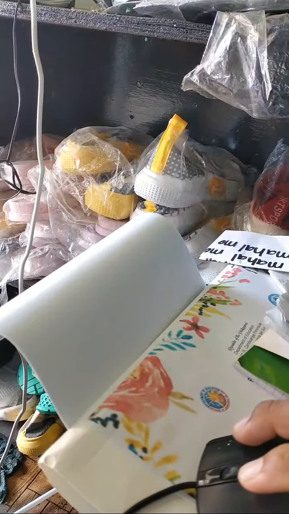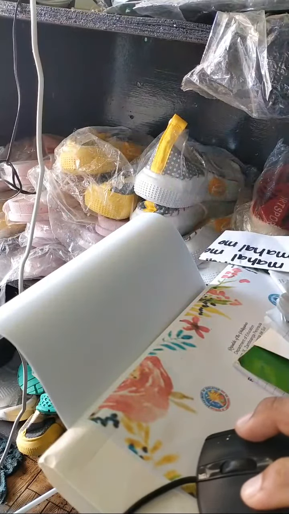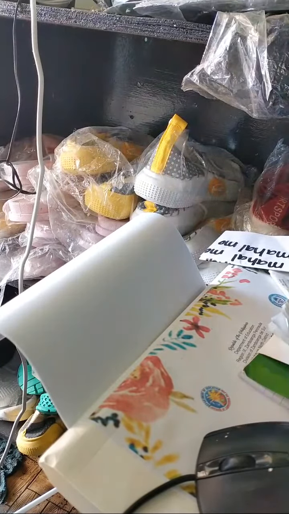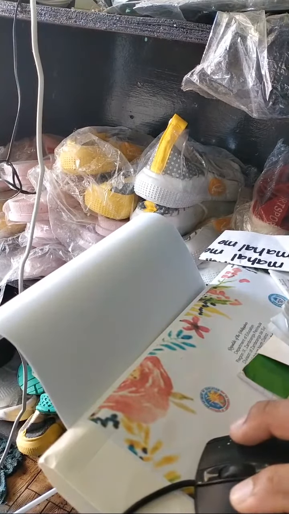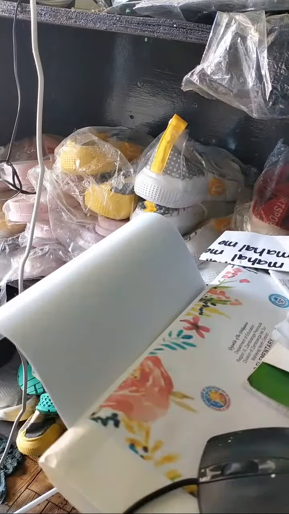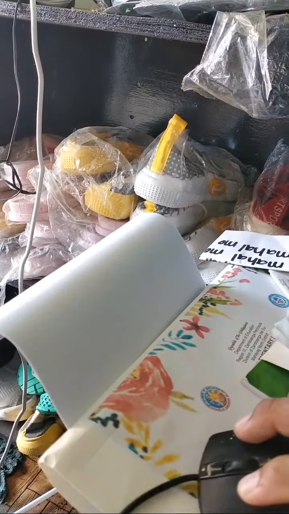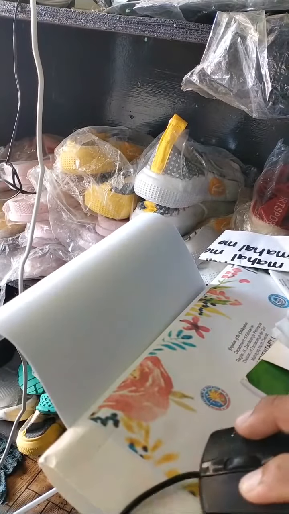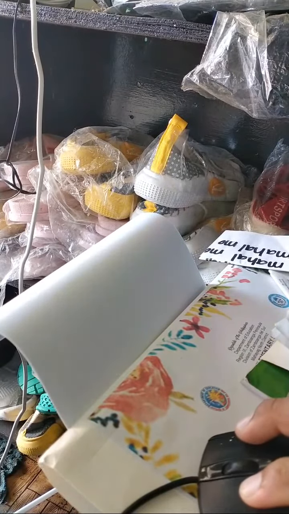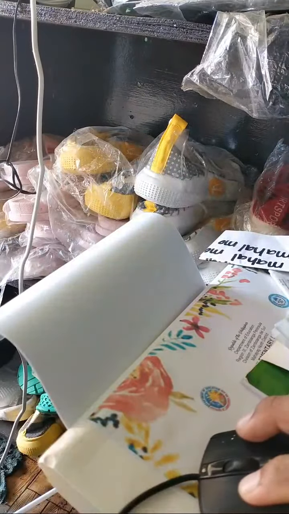Pero kasama niyo pa rin ang mga magulang or guardian. Kaya itong workshop na ito napakahalaga dahil ang multi-grade, considering na si teacher ay ang dami niyang hawak dito, maybe dalawa.